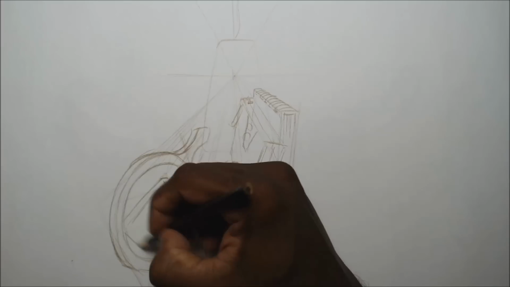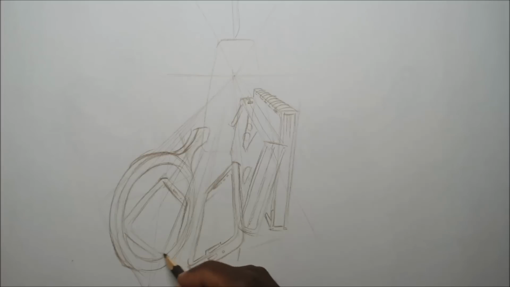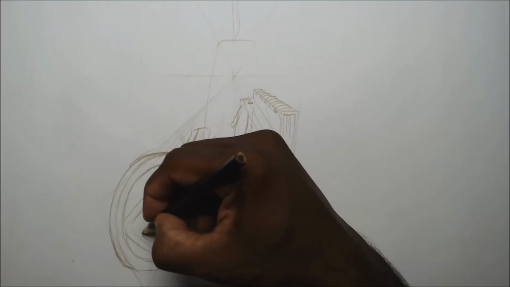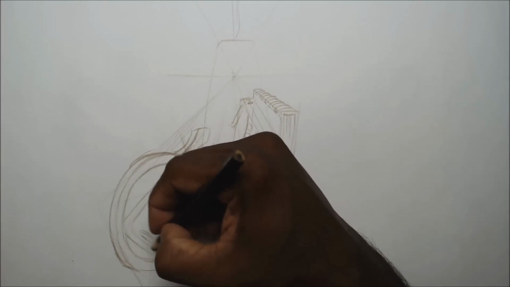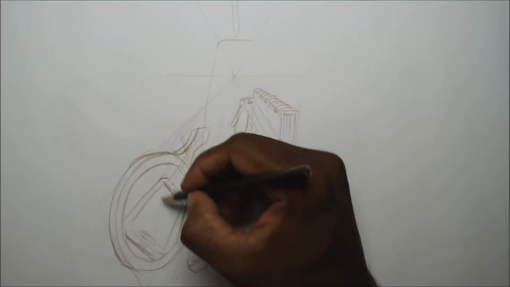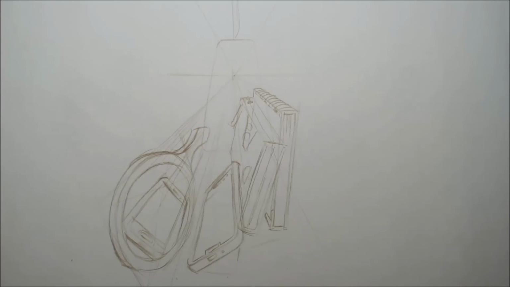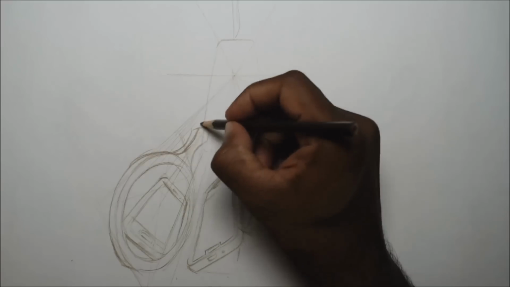That is essential to show the texture or the characteristics of the object. I hope I have done a tutorial on reflection, how things are reflected on a glossy surface. If not, we will make one.